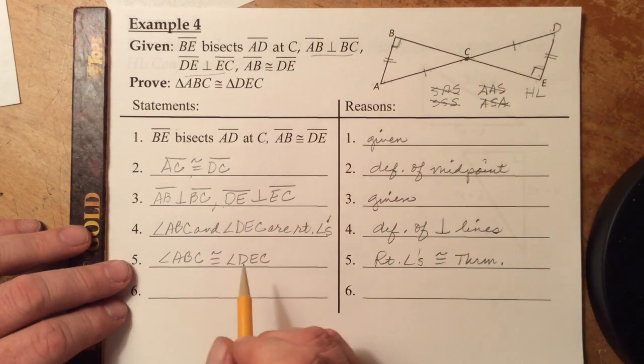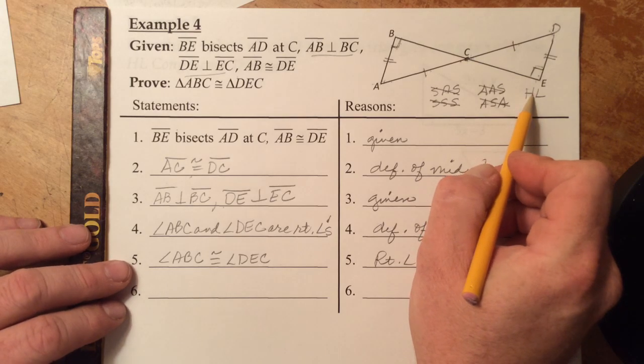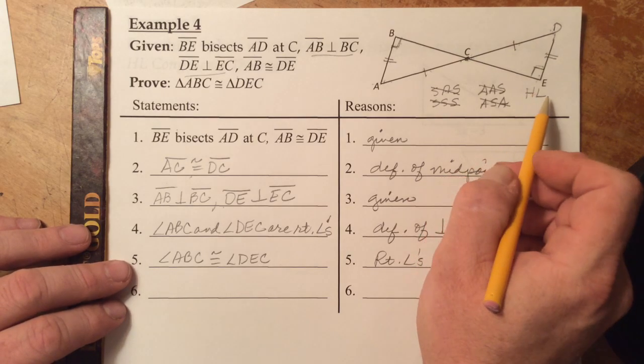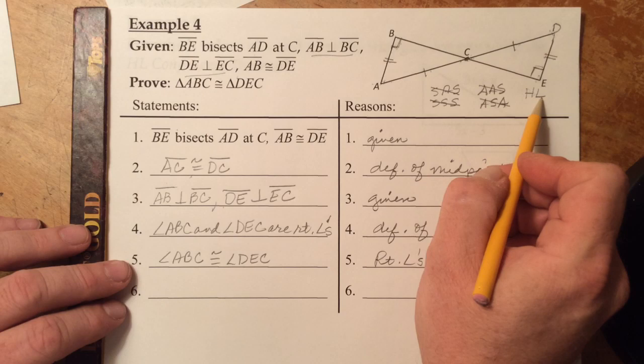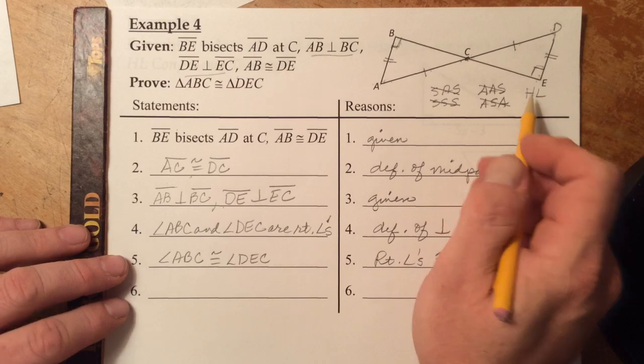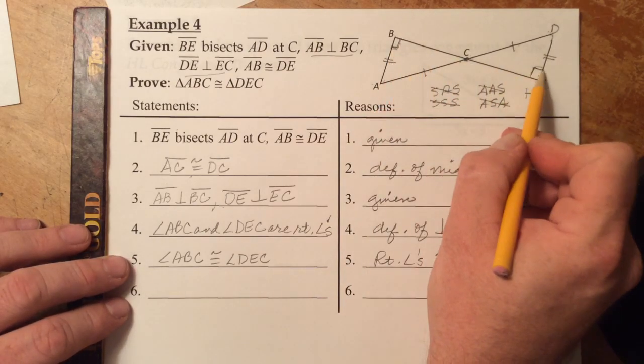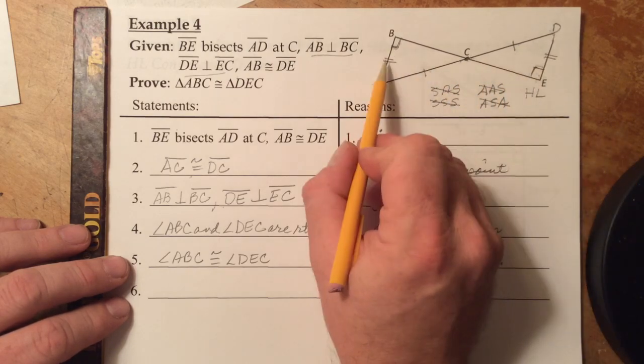the HL Congruence Theorem states that if the hypotenuses of two triangles and the corresponding legs of two triangles are congruent, then those two triangles must be congruent right triangles. So first of all, these are both right triangles. They have to be right triangles.